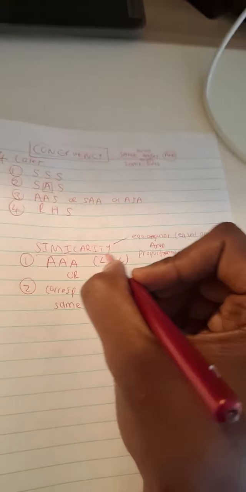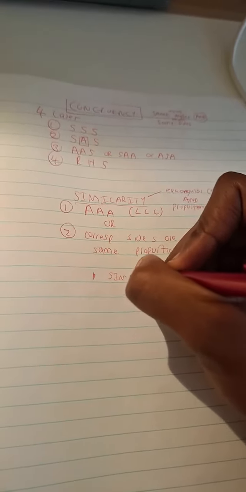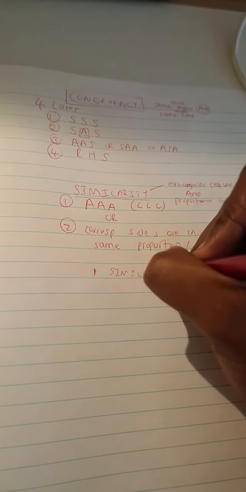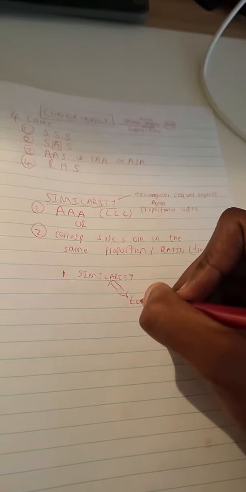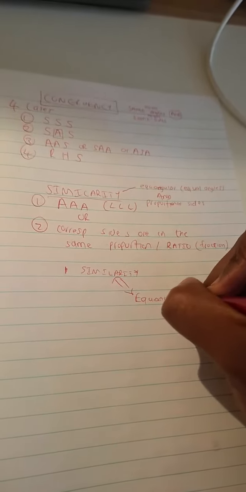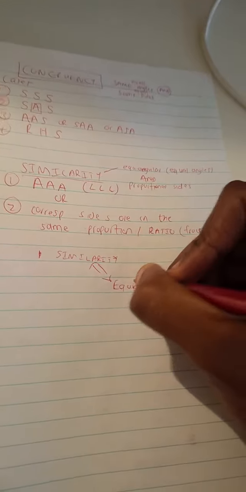Okay, so this is so important. I love telling learners that similarity means equiangular. In other words, equal angles.